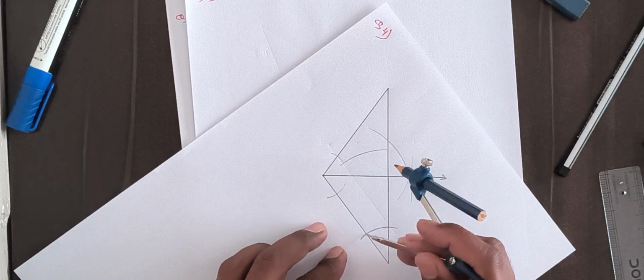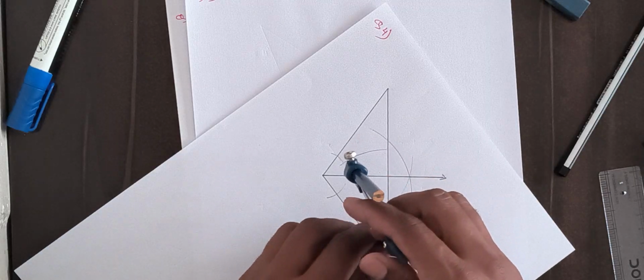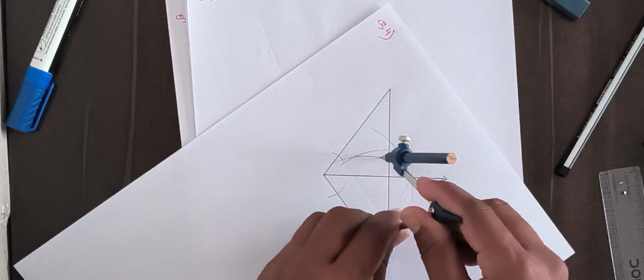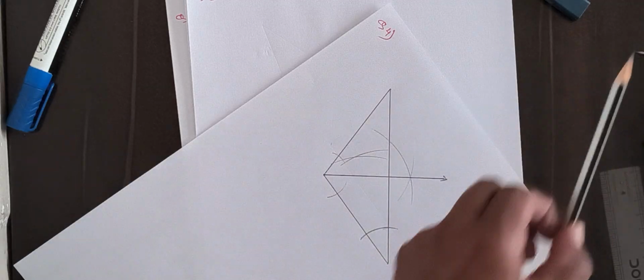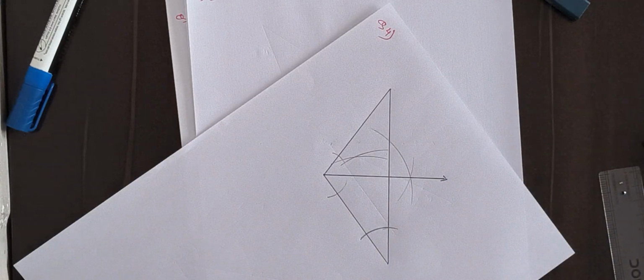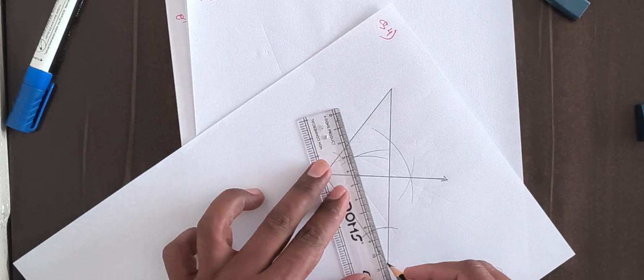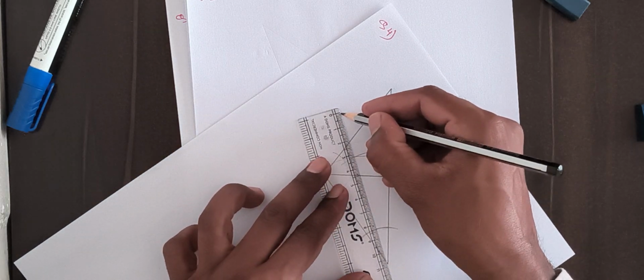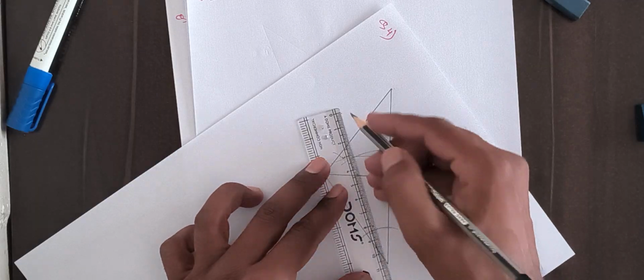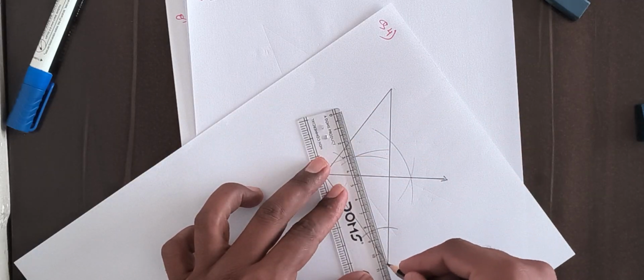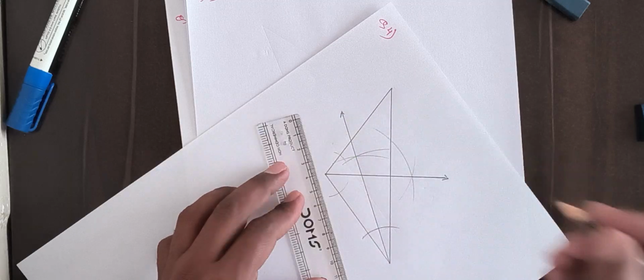Then from this point, yes, I got this point. Now I will pass through that vertex. Yes, this is the bisector.